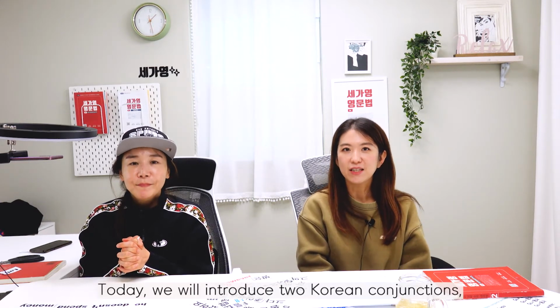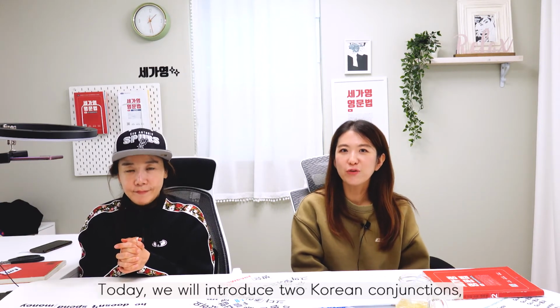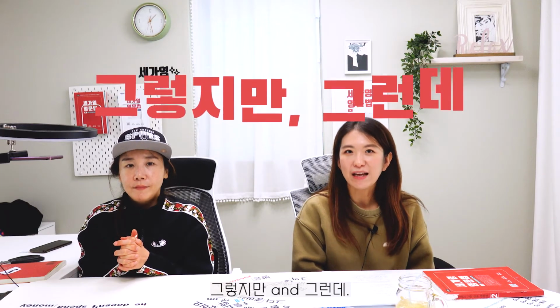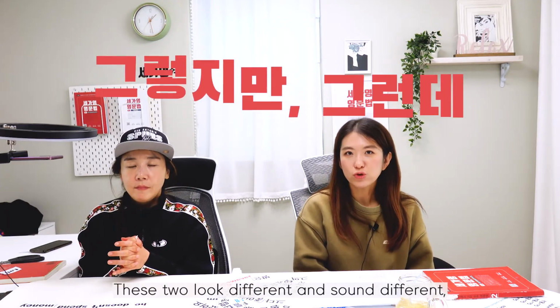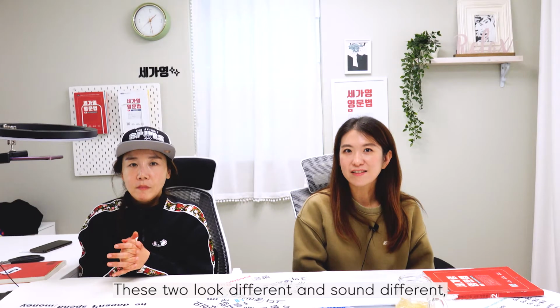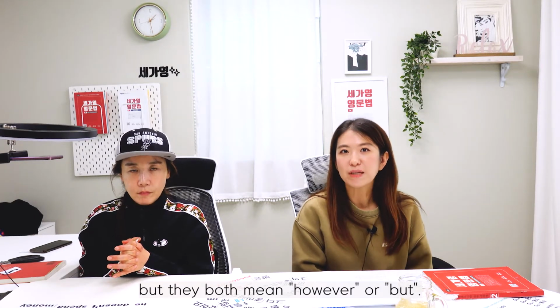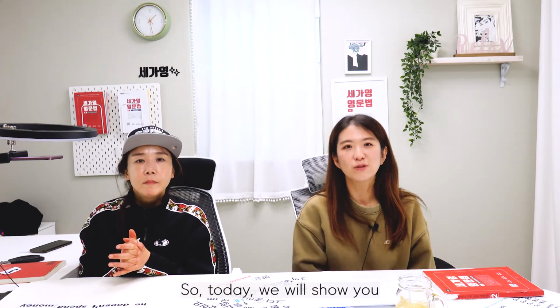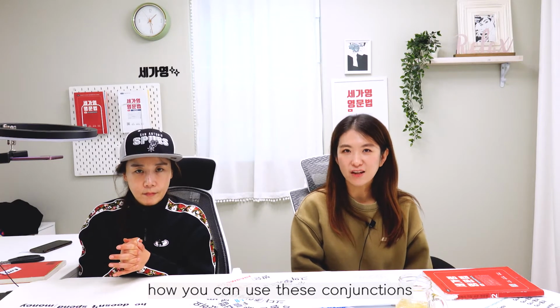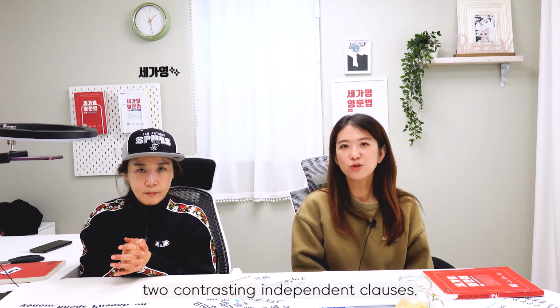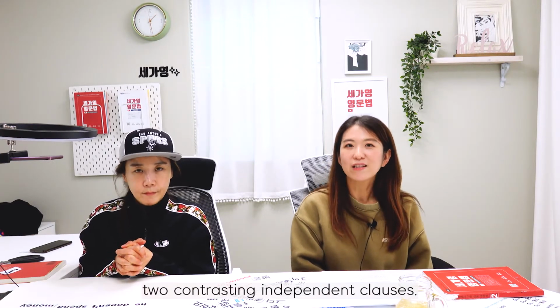Hi, I'm Sam. Today we will introduce two Korean conjunctions, 그렇지만 and 그런데. These two look different and sound different, but they both mean however or but. So today we will show you how you can use these conjunctions in order to connect two contrasting independent clauses.